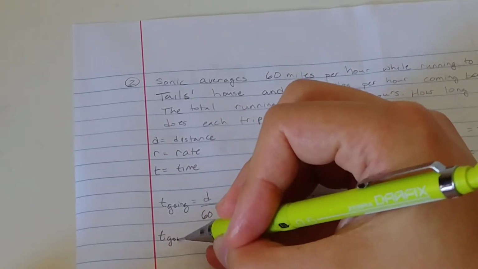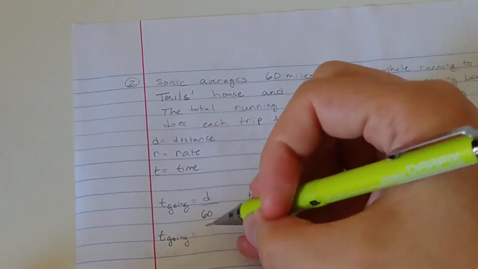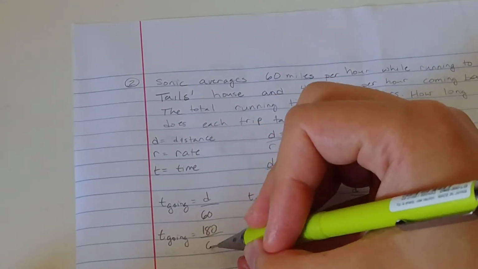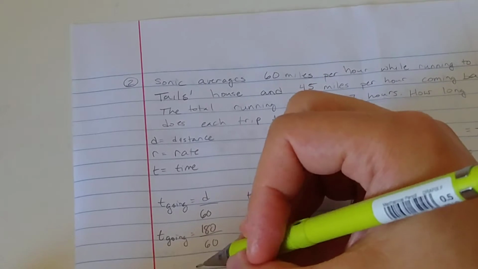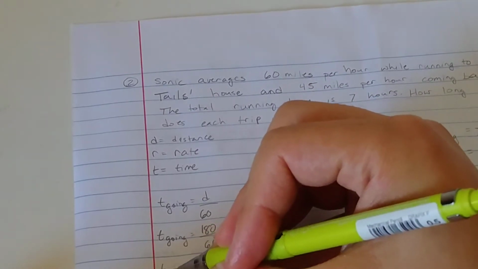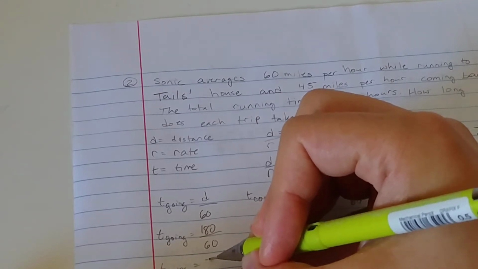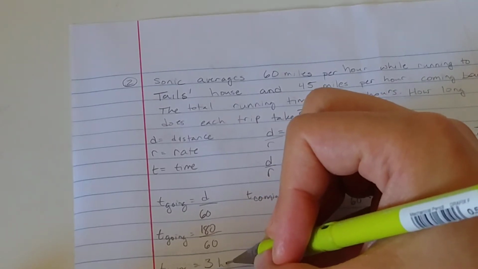So t going, the time going, was 180 miles divided by 60 miles per hour, and we end up getting, I believe that's 4. I'm just kidding, it's 3 hours.